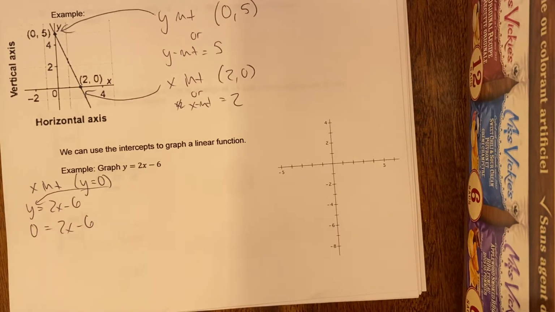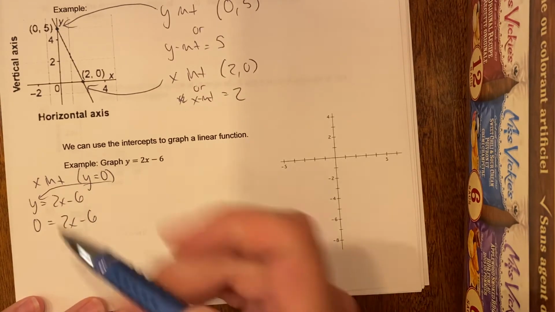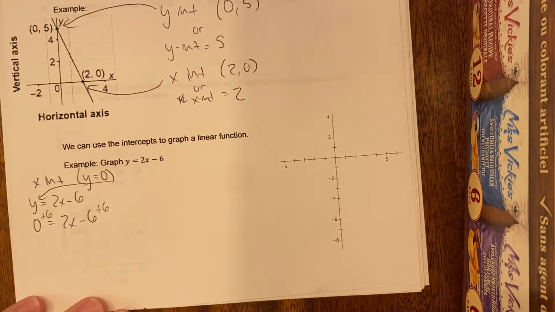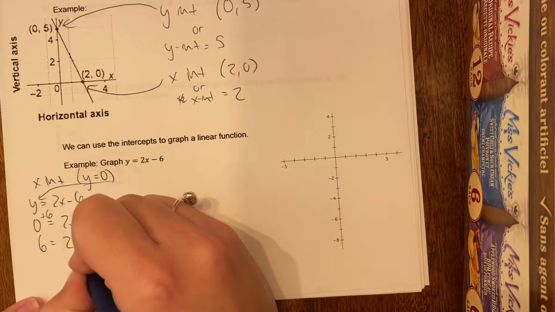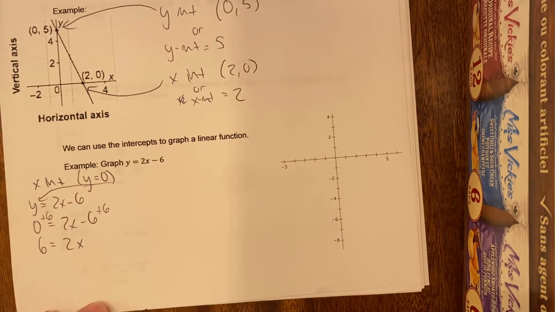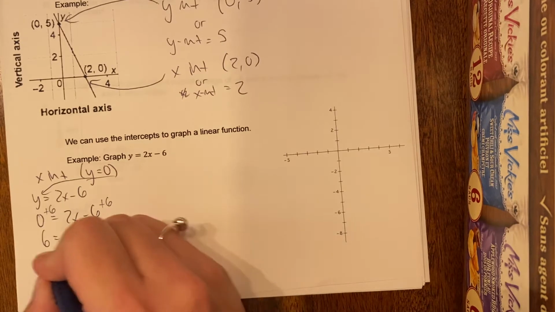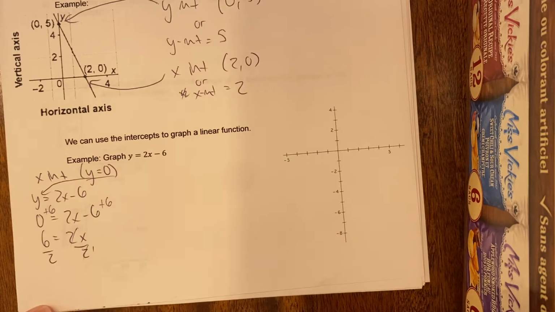So we're going to do the opposite of what's already happening. So this is minus 6, so we're going to add 6 to both sides. And whenever we do it to one side, we always have to do the other because we have to keep this equation balanced. So 6 equals 2x. Now this is 2 times x, so we're going to divide both sides by 2. 2 divided by 2 is 1, that's great, it just cancels out.